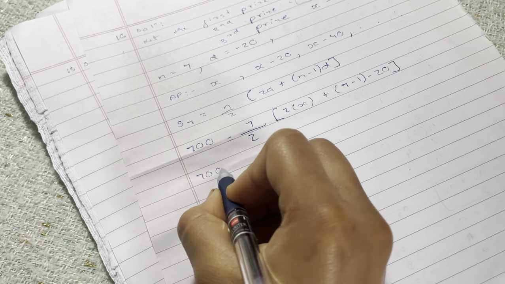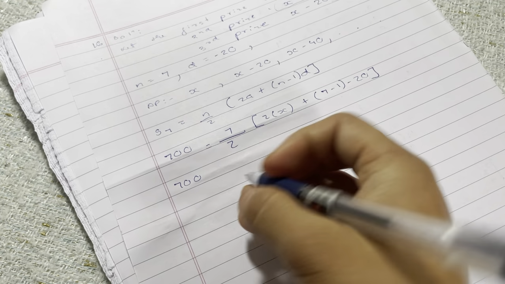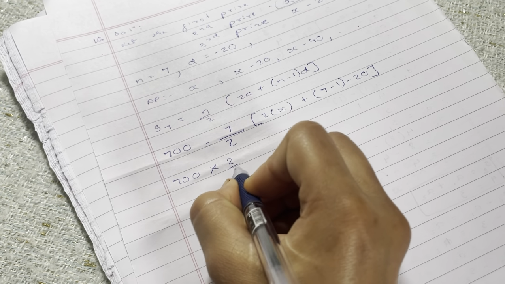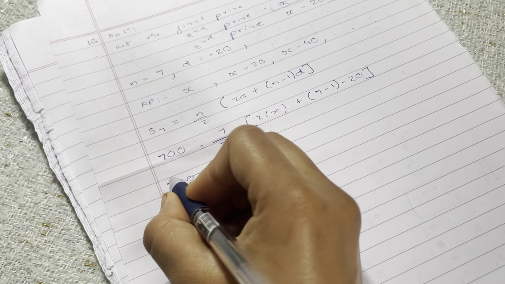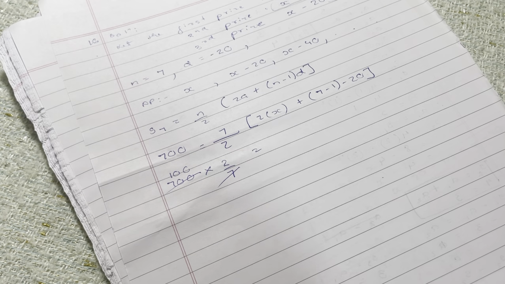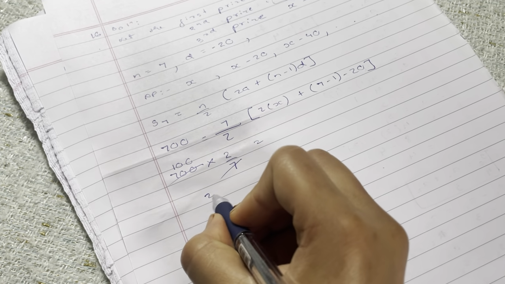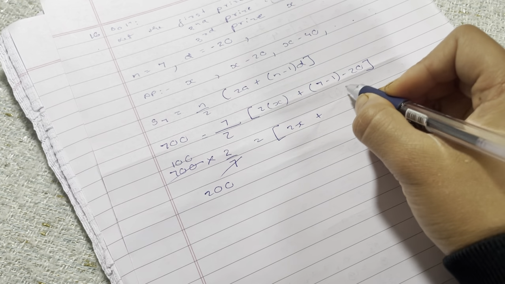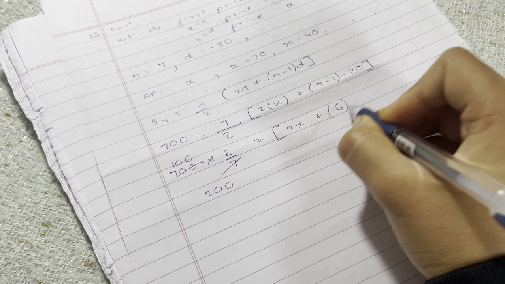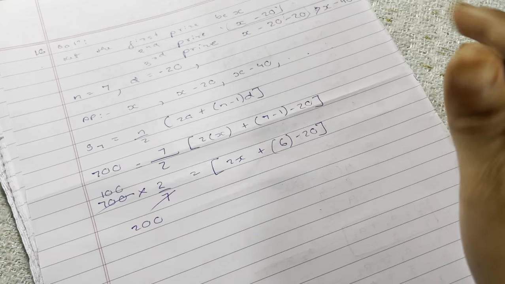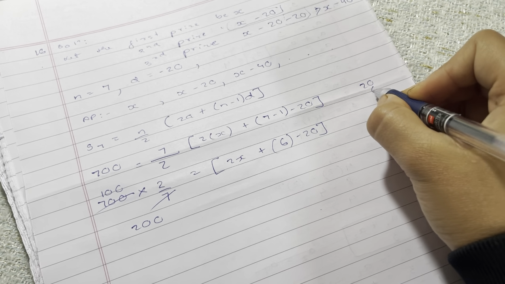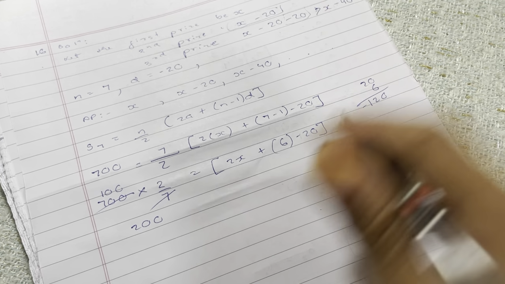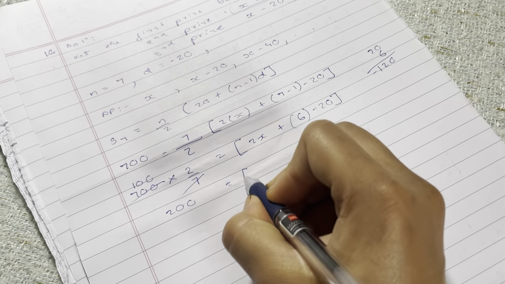The total is 700, which gives 2x plus 6 into minus 20, and 6 times 20 is 120, so 2x minus 120.